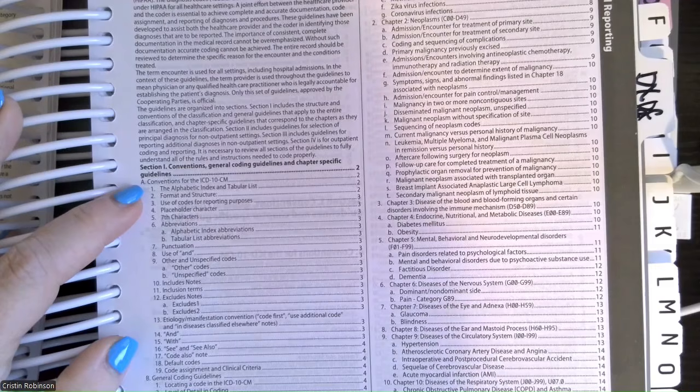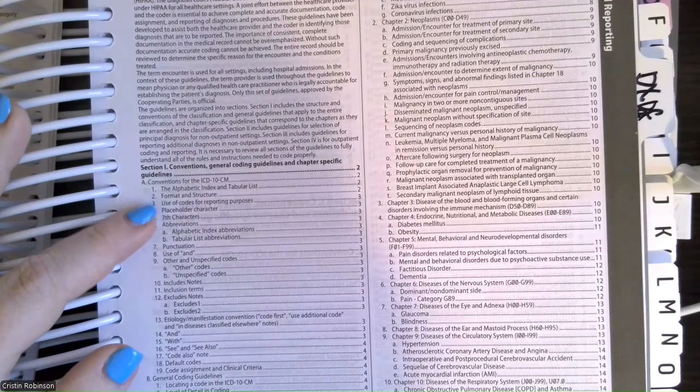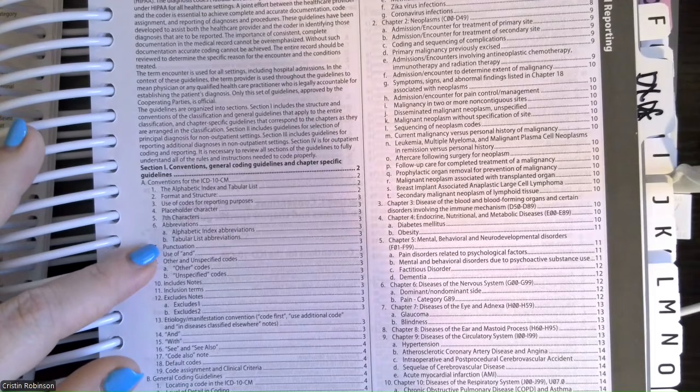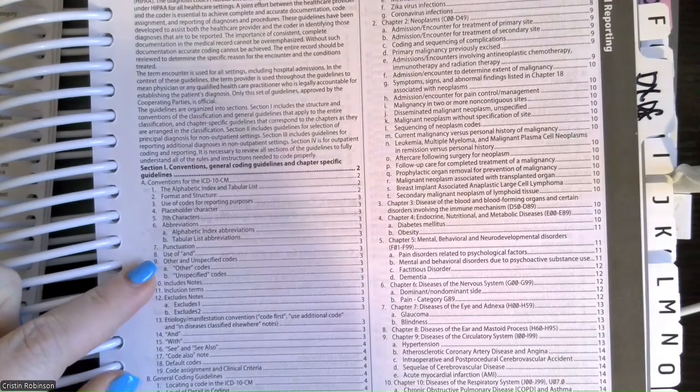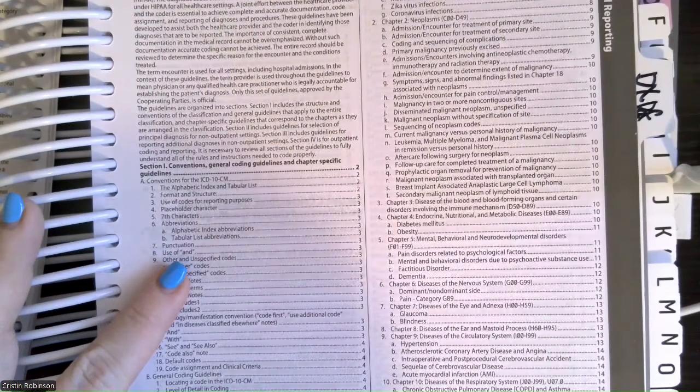Letter A is for your conventions. You have all of the structure and characters, abbreviations, and additional information needed. As you get further down, you will see there are specific guidelines to what you need to look for in the documentation. So you'll have use of and.